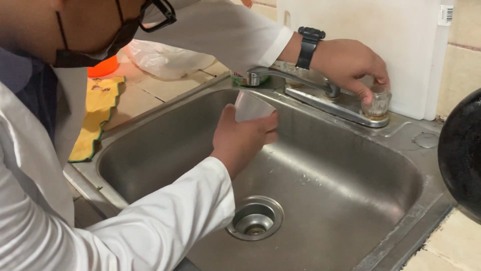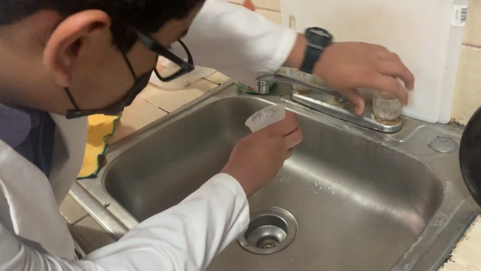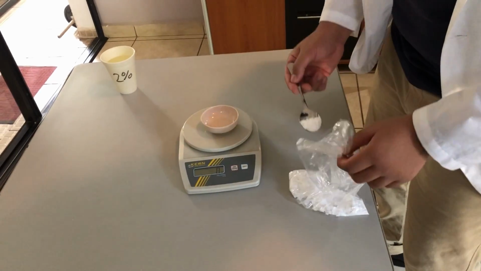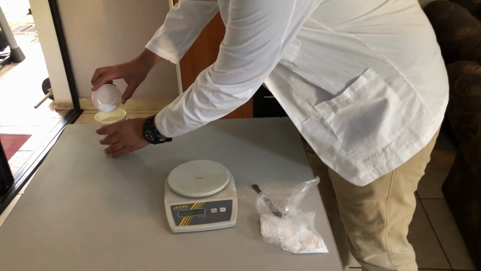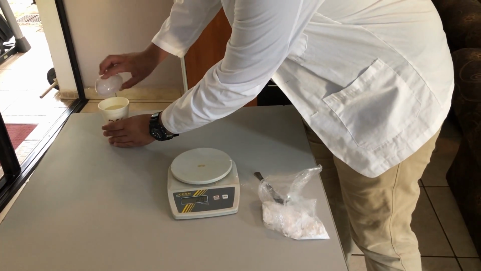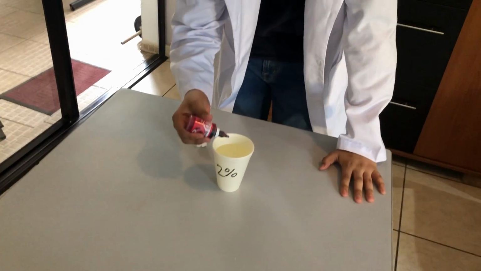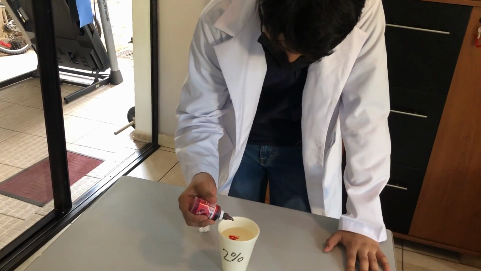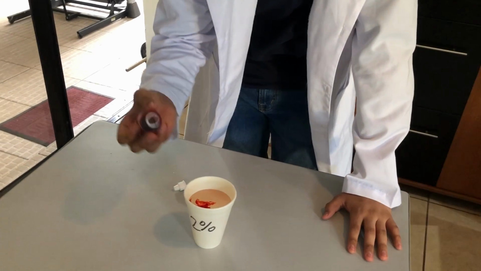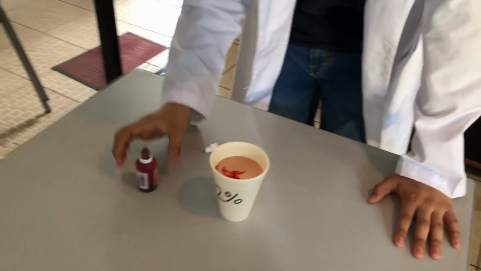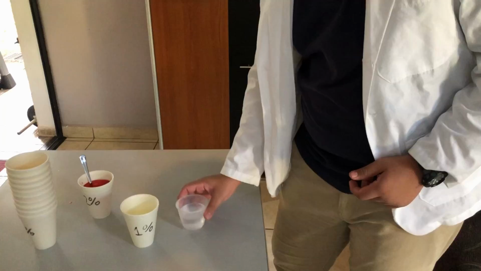So, in the cup labeled as 2%, we will add 200 milliliters of water and then add 4 grams of glucose powder or dextrose powder. It's the same thing. And then stir it well. We'll also add 2 to 5 drops of food coloring to this solution to represent how much glucose is present in regards to the color intensity. The color itself does not matter.